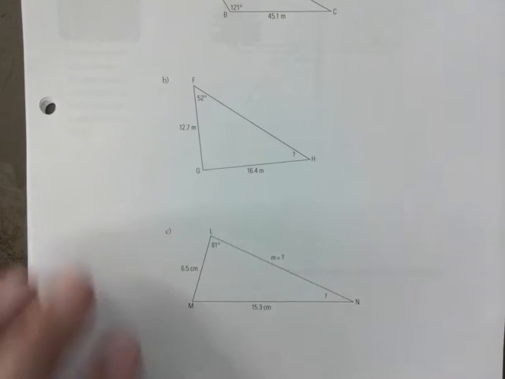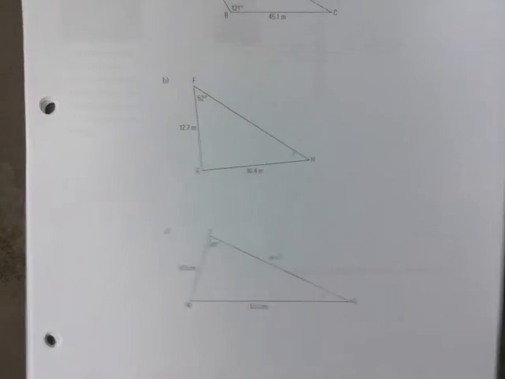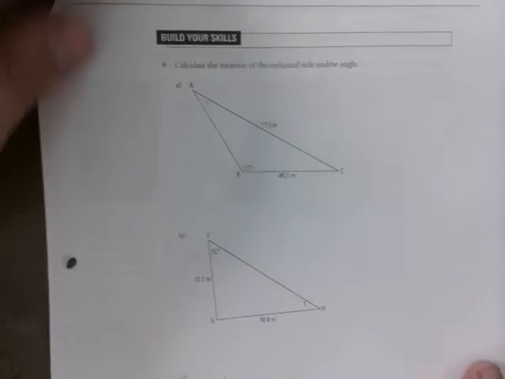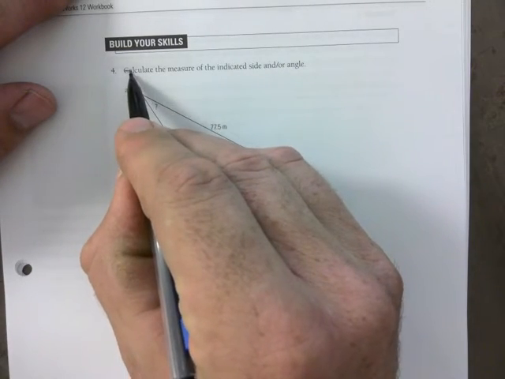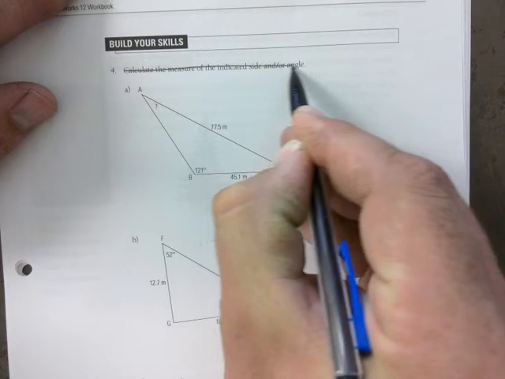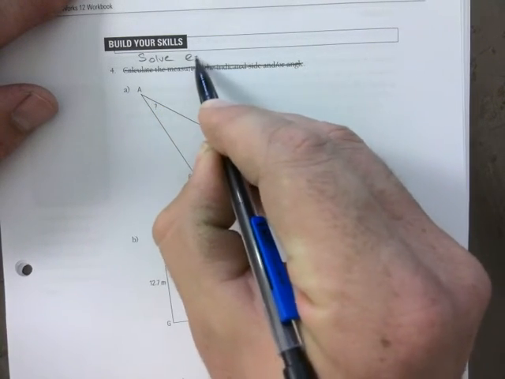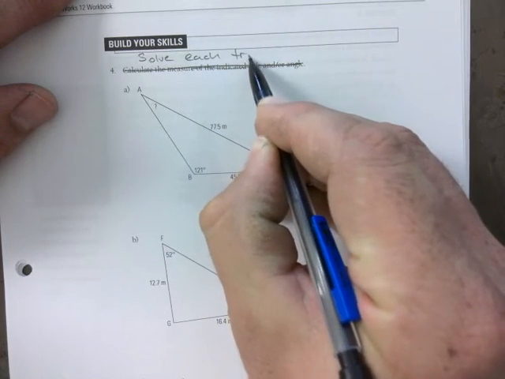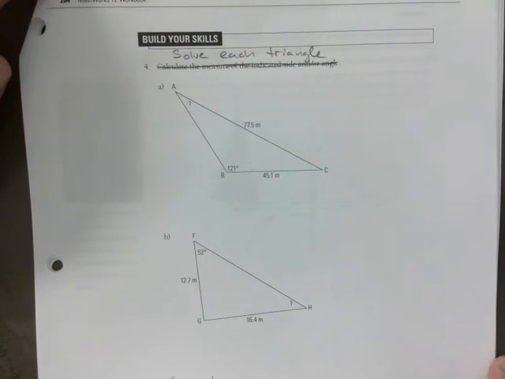When you go to page 264, I'm going to put a twist to this one. I want you to scratch this, and I want you to solve each triangle. Okay, so 264, solve each triangle.